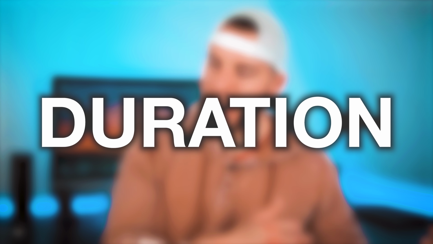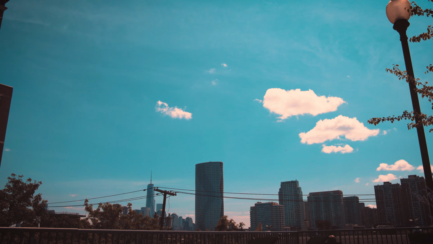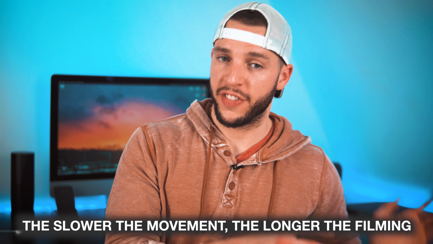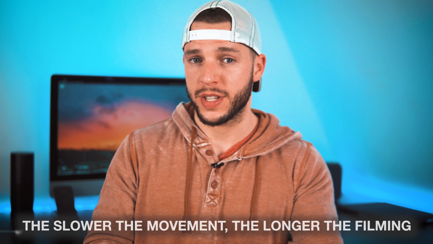When it comes to how long to film the time-lapse for, it is going to depend on what you're filming. For something like clouds, depending on how fast the clouds are moving, you could be filming anywhere from 5 to 30 minutes. If it's a very breezy day and the clouds are moving fast, you could probably get away with a 5-minute time-lapse. Or if there's no wind at all and the clouds are just hanging there, slowly but surely moving, you might have to film for like 20-30 minutes. As you create more time lapses, you'll get better at understanding how long you have to film for. The slower the movement, the longer you will have to film for. Just keep that in mind, try it out for yourself, you should be good.